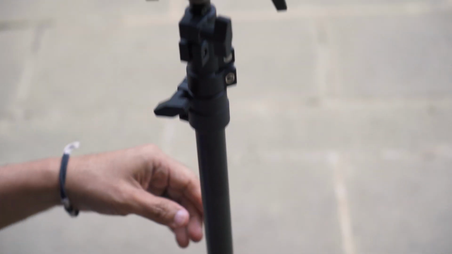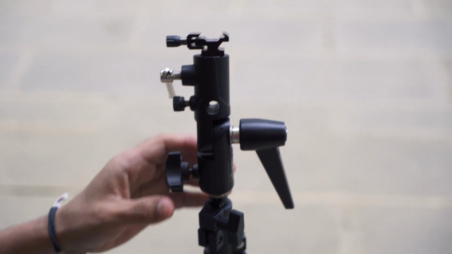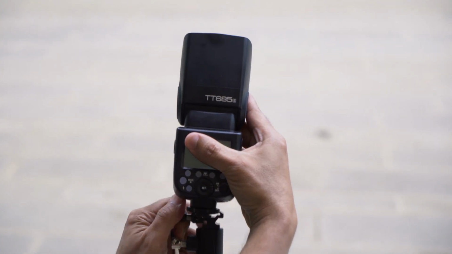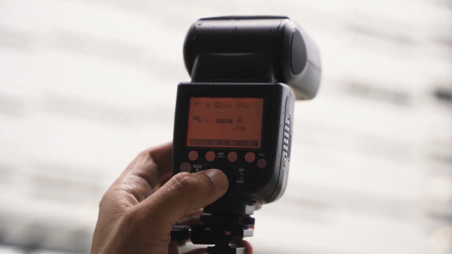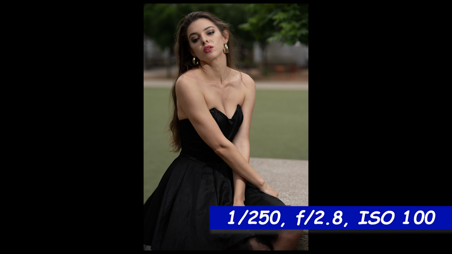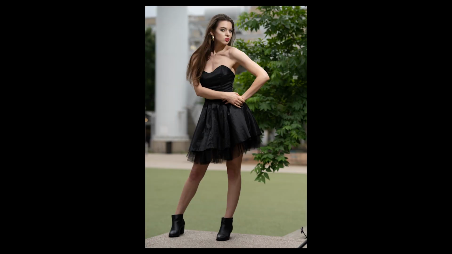Now I've got my compact light stand, which is nice and portable, and I'm shooting with the Godox TT685S. S is for Sony, and I'm using it in manual mode. ISO is 100 because I'd like to see the ambient light drop a little from what we're getting with ISO 400. My aperture is f2.8 and shutter speed is 1/250th of a second. Now I'm using my flash at 1/128th for some of the shots, and for others I'm using it at 1/64th power.